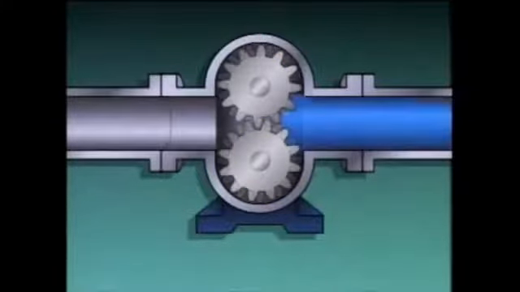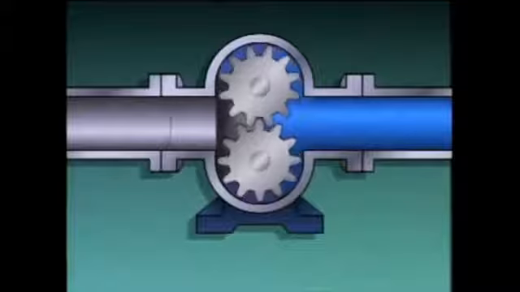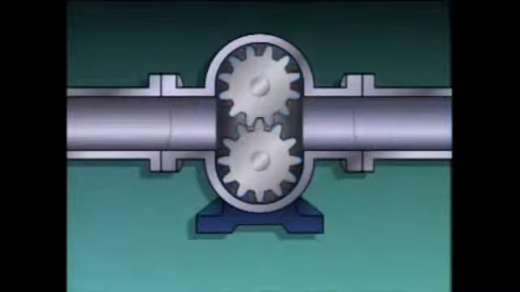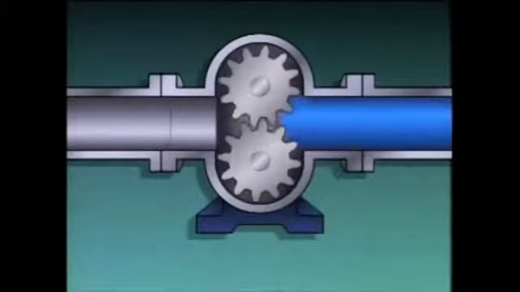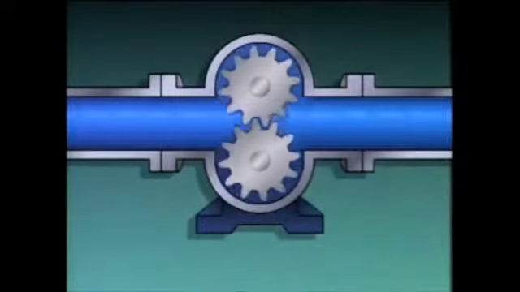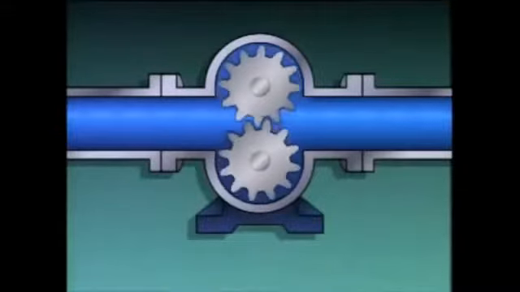During operation, liquid enters the pump through the suction port. As the gears turn, the liquid is trapped in the spaces between the casing and the gear teeth and moved along the casing. When it reaches the discharge port, it's forced out of the pump. On this type of pump, each space between the gear teeth positively displaces a given amount of liquid. So on each revolution that the gears make, a specific amount of liquid is pumped.